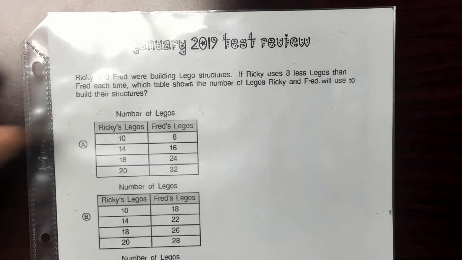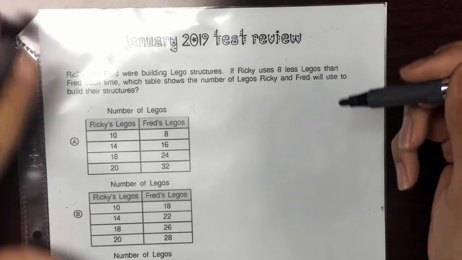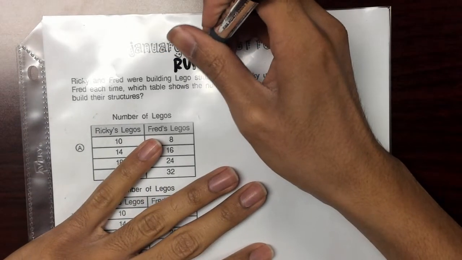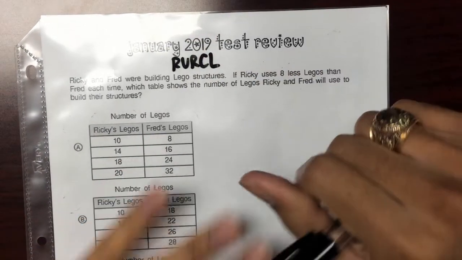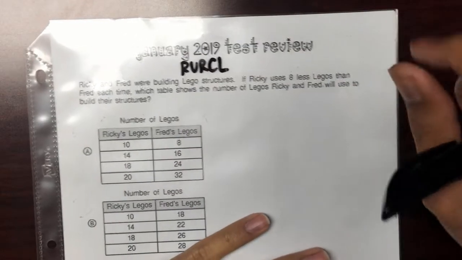Hey friends, go ahead and grab the sheet of paper that's in a sheet protector and grab a dry erase marker. Once you have that ready, let's start with, are you reading closely and looking? And this is the side that has all of the tables on it.